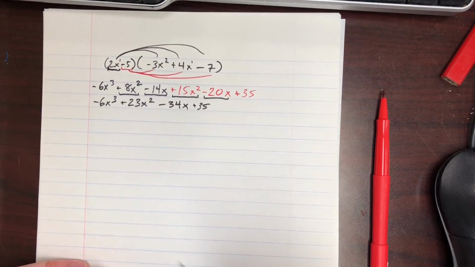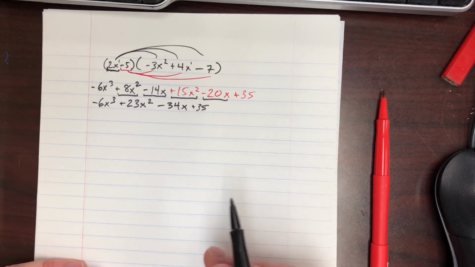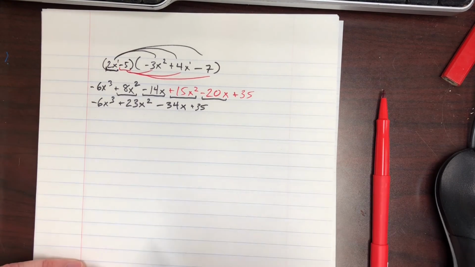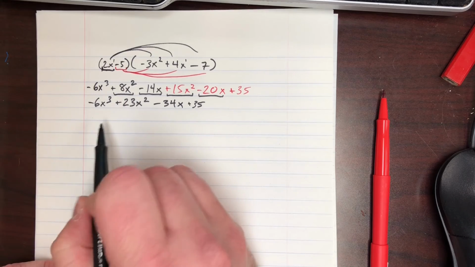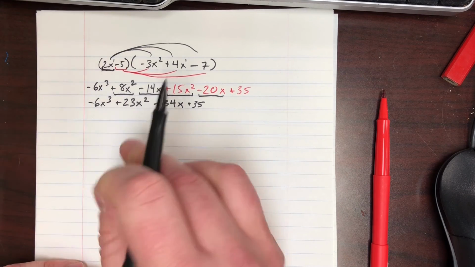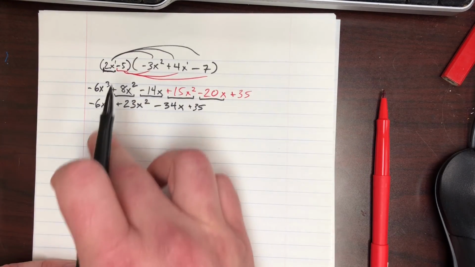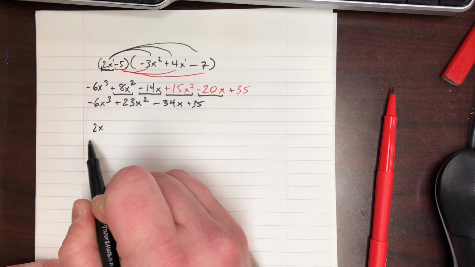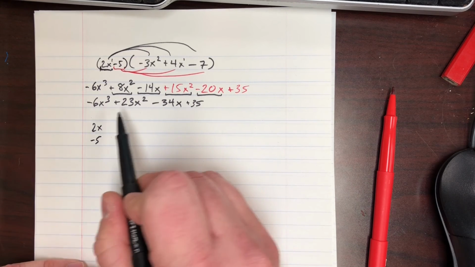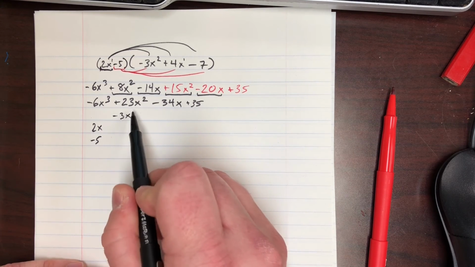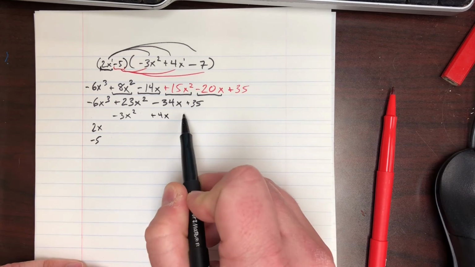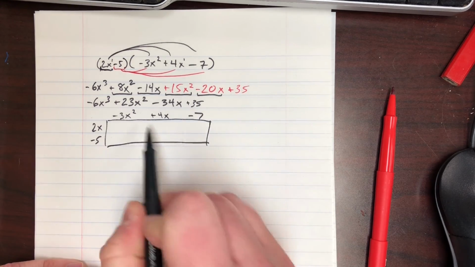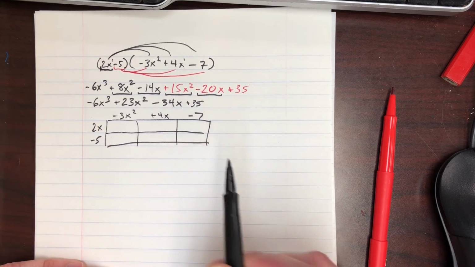I'm gonna do the same problem, but in the box way. You can do the box way either way. You can put the 2x minus 5 along the top like we've been doing, or you can put it down the side. It doesn't matter. I like my boxes to go longer this way and shorter this way. That's my personal preference. So I'm gonna write the 2x and the minus 5 here, and then my negative 3x squared plus 4x minus 7 along the top.